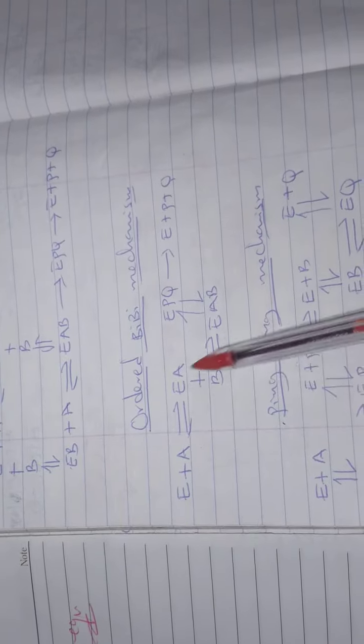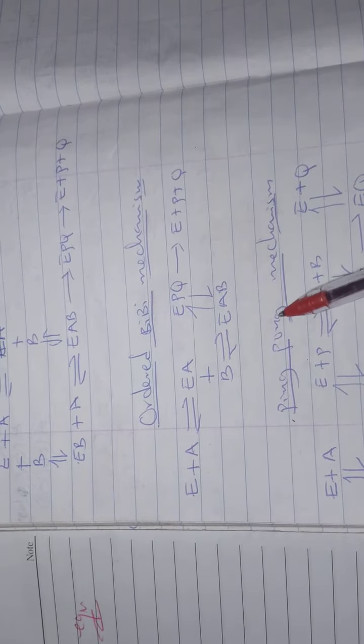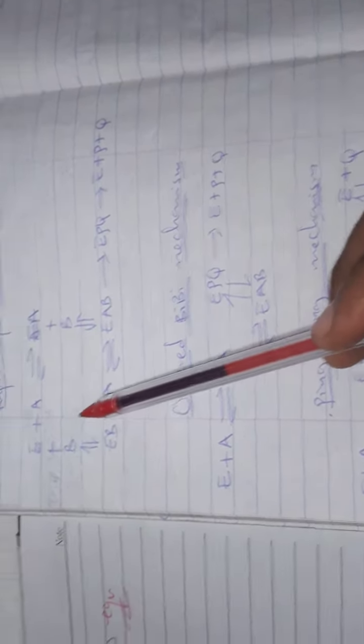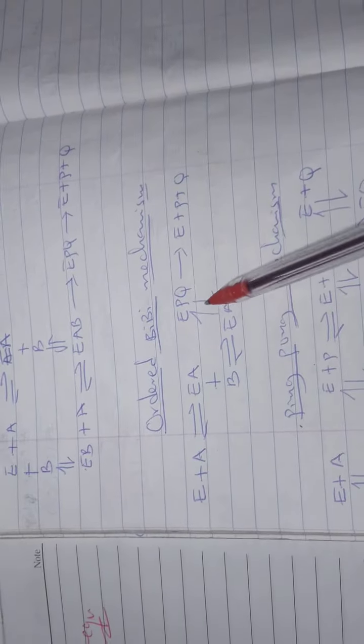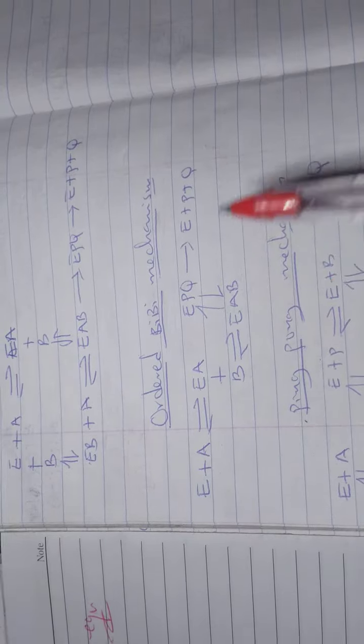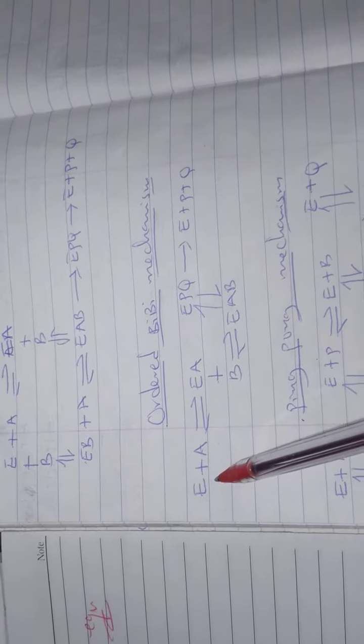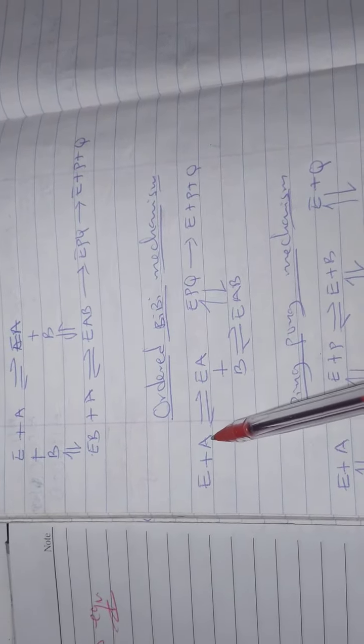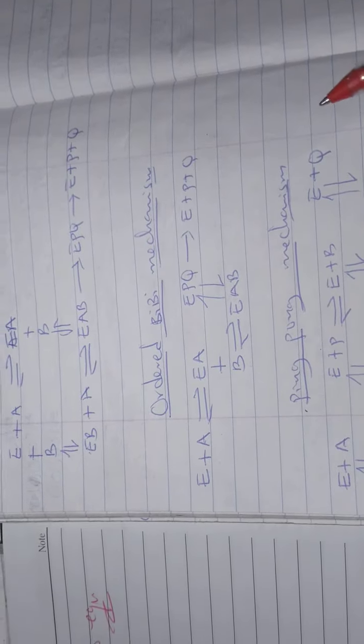Good. Now in the ordered bi-bi mechanism, there is a restriction. Unlike in the rapid equilibrium, in the ordered bi-bi mechanism, there is a restriction to the substrate that binds first. Now it's either A must bind before B can bind.